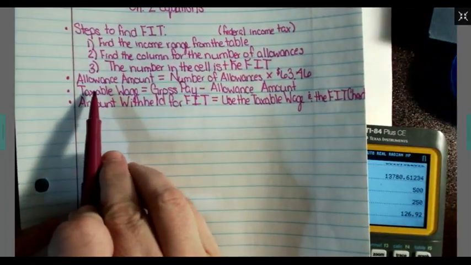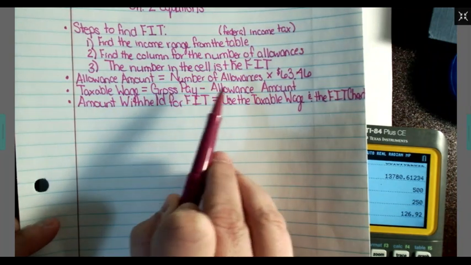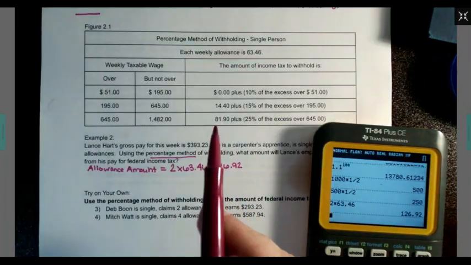Next, we're going to go to our second step. Taxable wage is your gross pay minus your allowance amount.